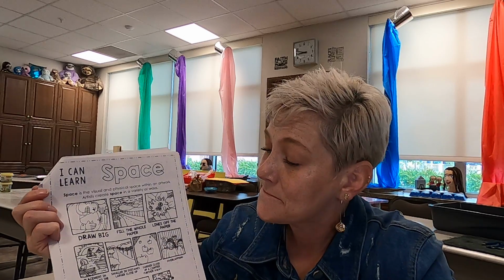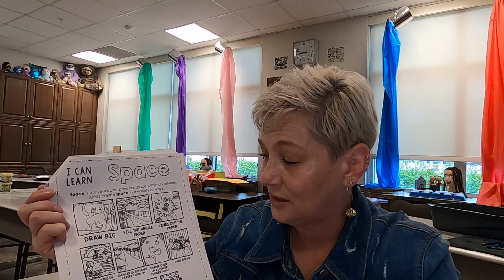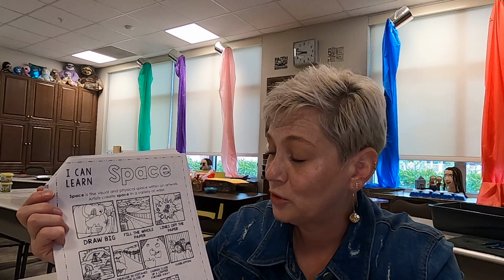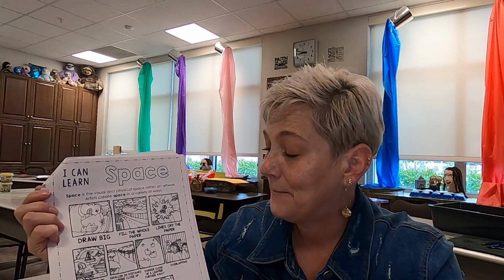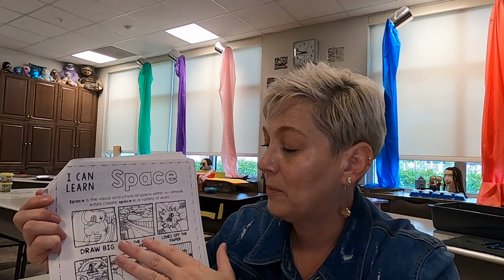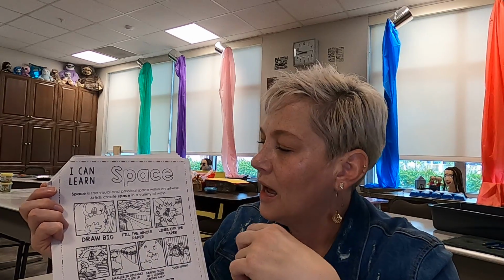So what you are going to do is create 3 different projects using the different ideas here of showing space. And I want you to make sure that they're 3 different. In other words, you could pick drawing a landscape using foreground, midground, background. You can choose overlapping, like you see here. You can see cropping your image off of the paper, filling in the whole paper, which you should always fill in your whole paper anyways. You wouldn't want to leave stuff blank on a canvas. And then drawing big. So it's completely up to you.